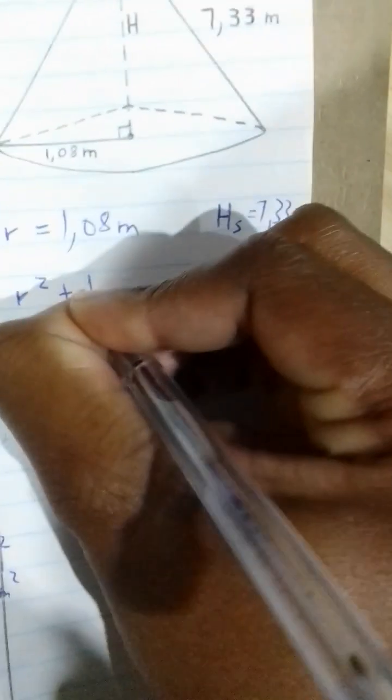So don't forget r squared plus h squared equals hs squared.